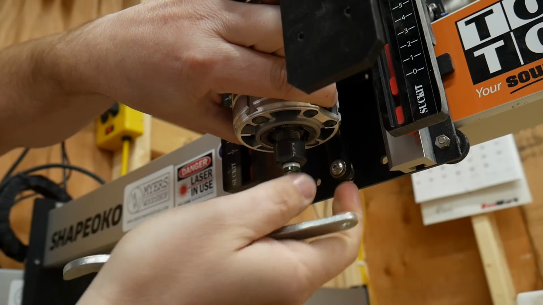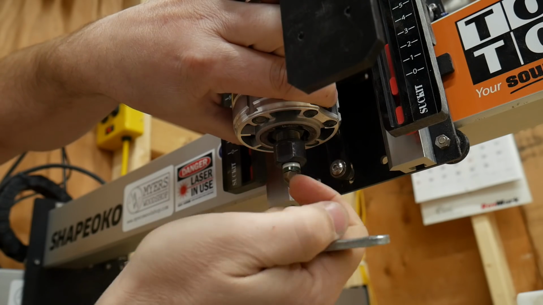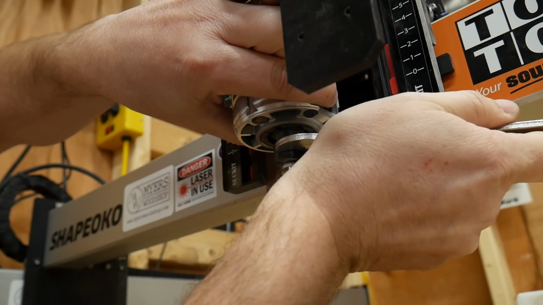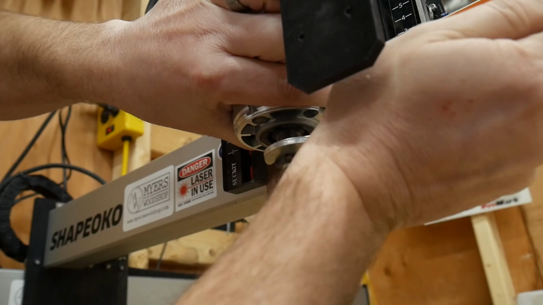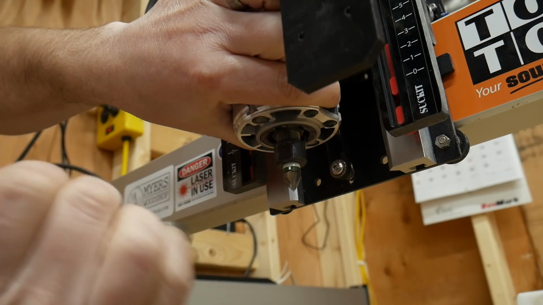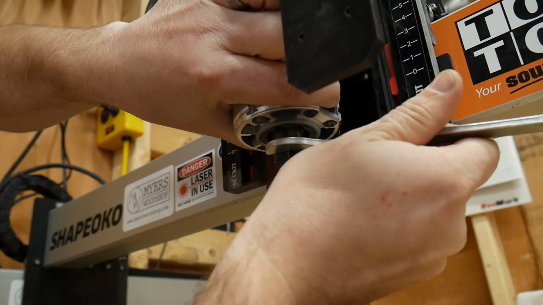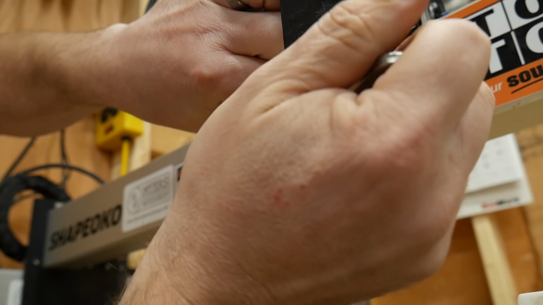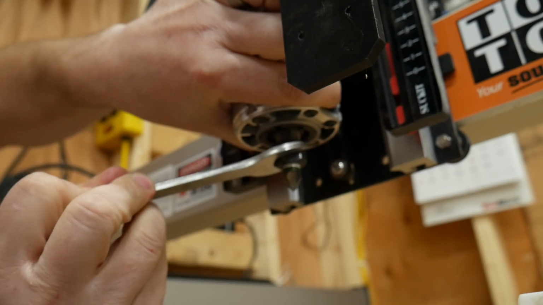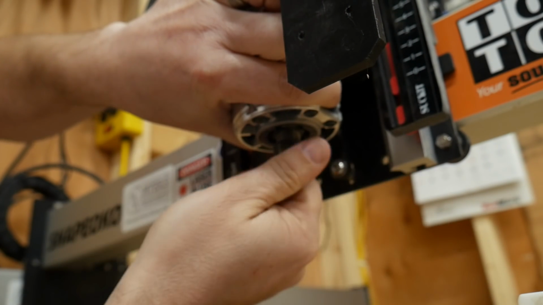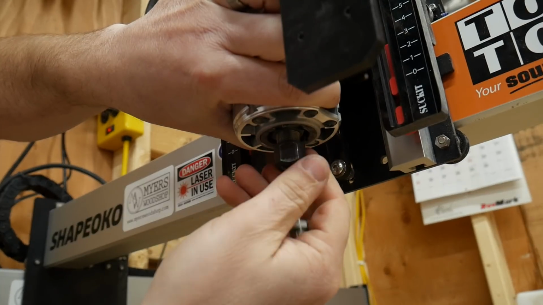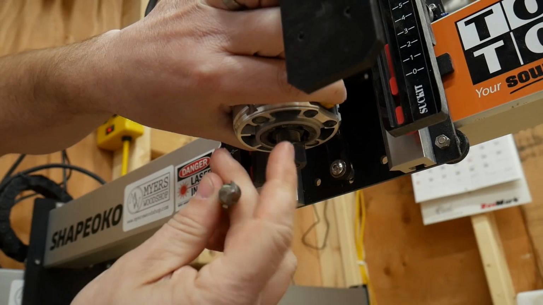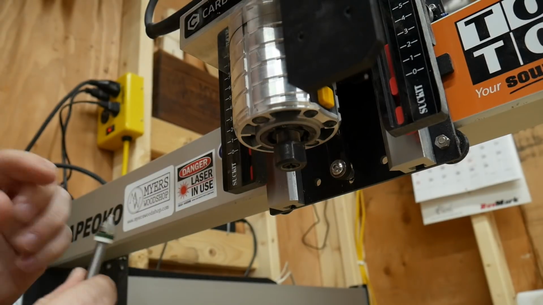There are 2 flat sides on this. We're going to put the wrench around that, and then we're going to spin it left, from right to left. And you want to be careful not to let the bit drop out, or it might damage the bit. So we remove that bit.